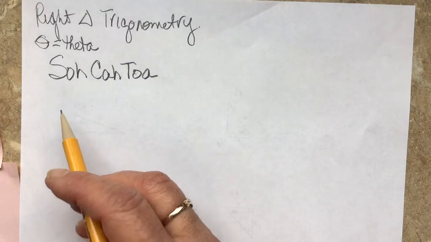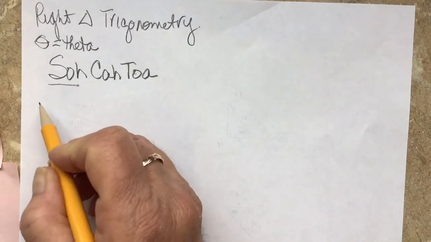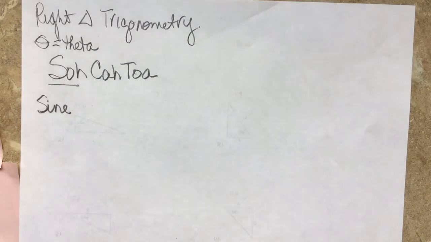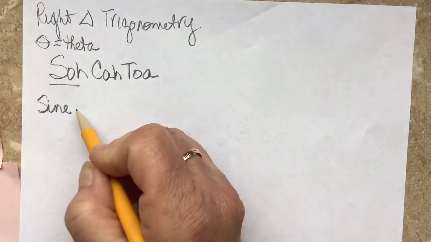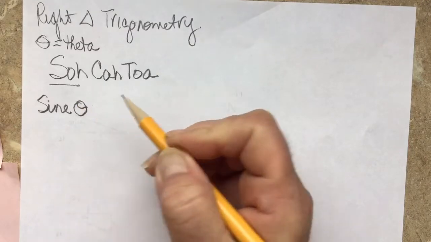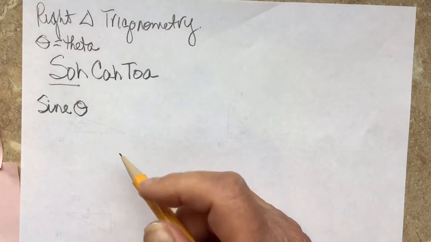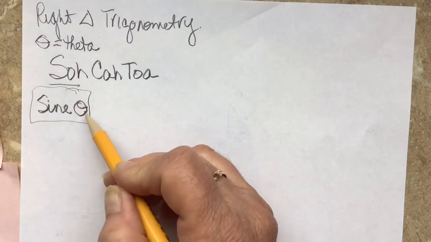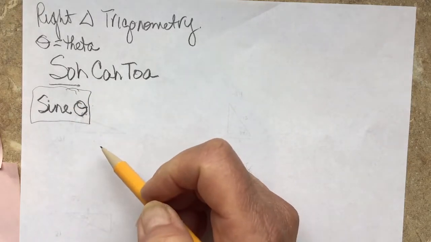Excuse me. All right, the first one is the sine. So sine of theta. Now these are just ratios. So this is a trig function. This is the angle measure.